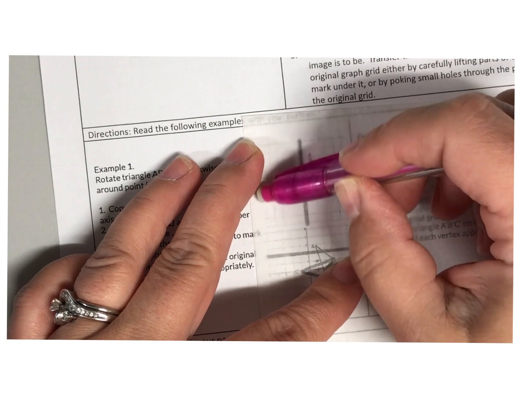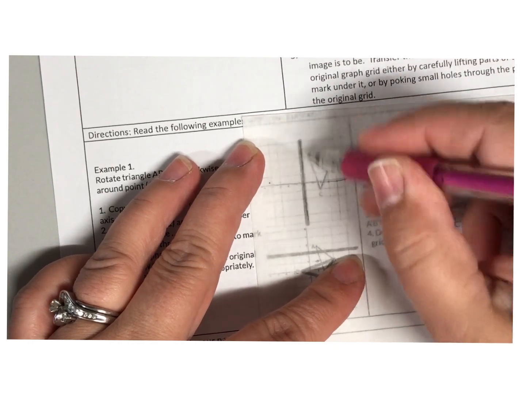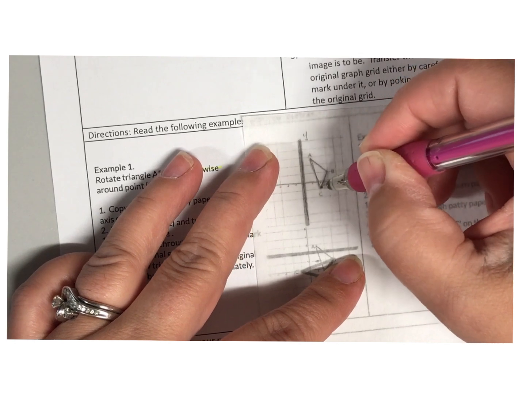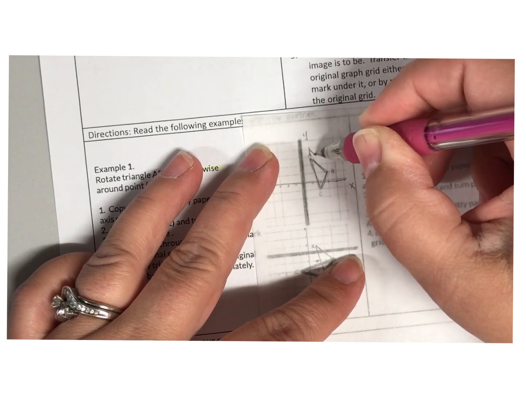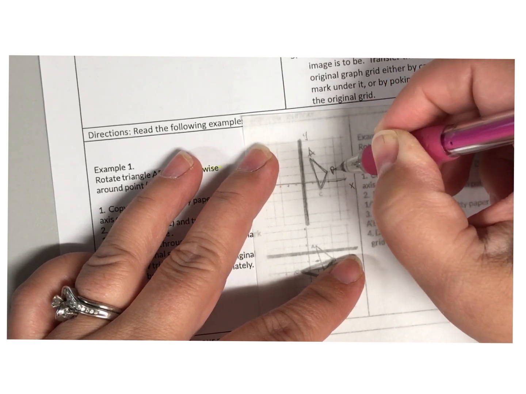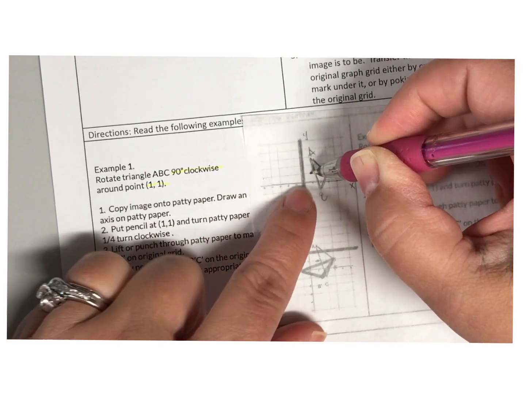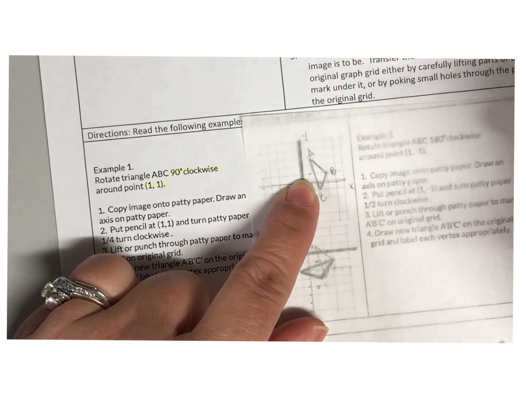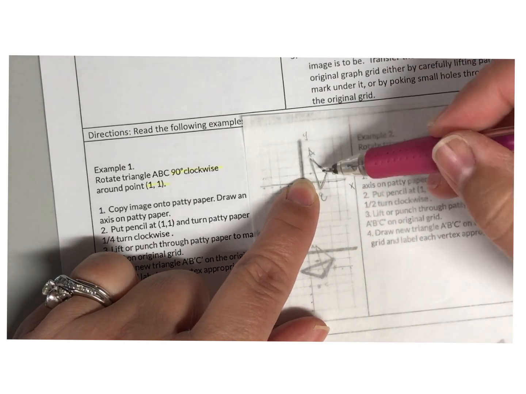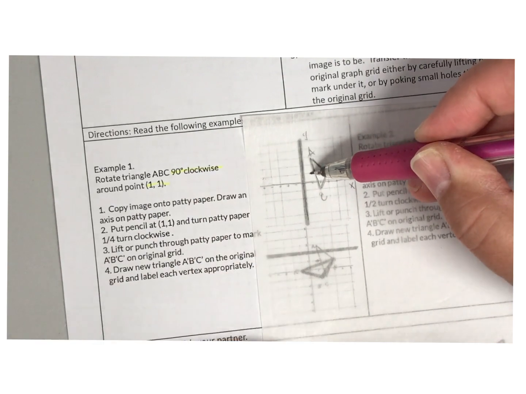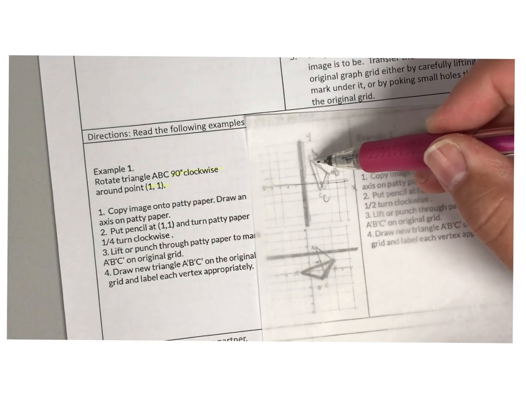So this is our Y, this is our X. Here is our triangle ABC. And then they want us to turn it at 0, 0. That's this point here. So notice how we have it, and we're going to turn it 90 degrees. That's a fourth of a turn.